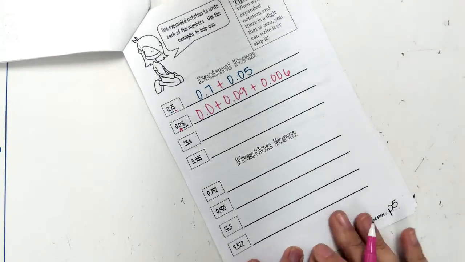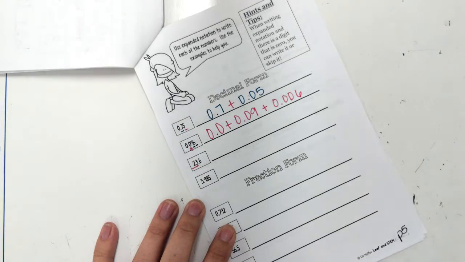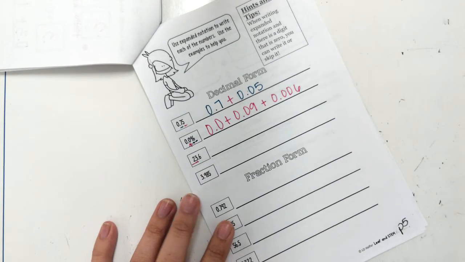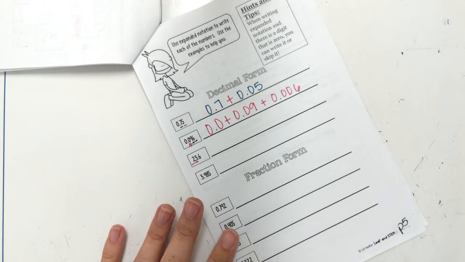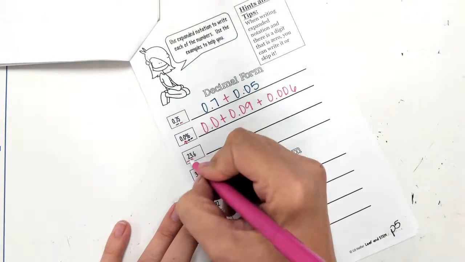Okay. So our next one, it has numbers to the left of our decimal point. So those are whole numbers. But you've looked at that before. We'll go ahead and review it here, and then you can do the next one.